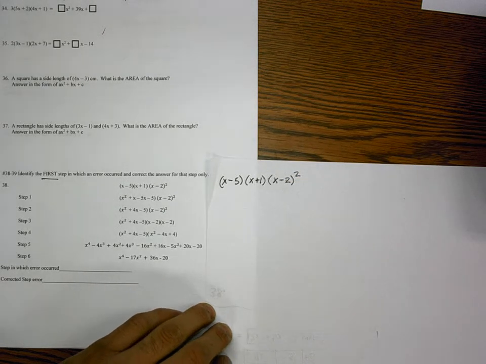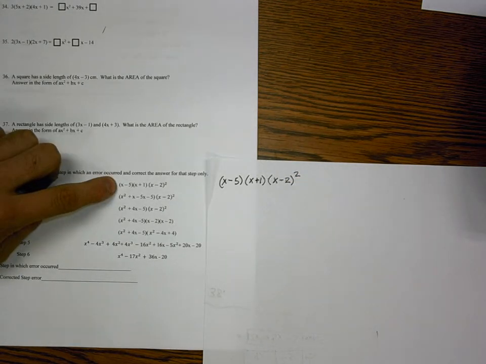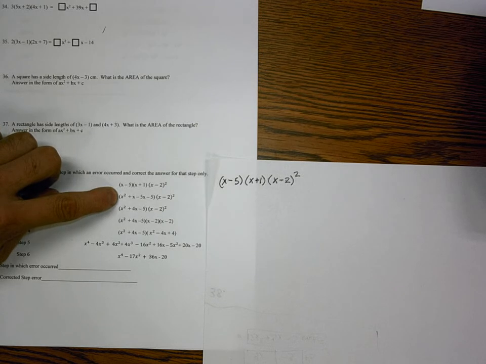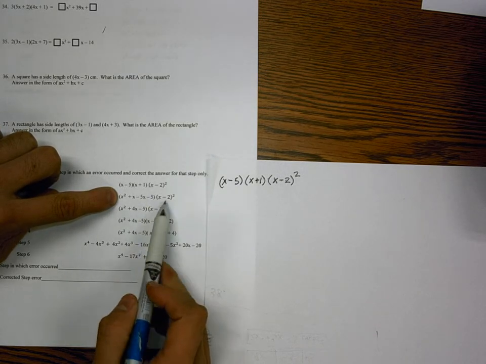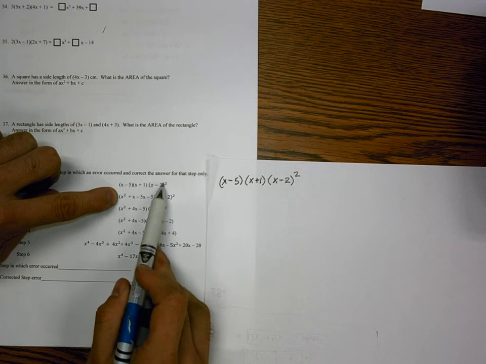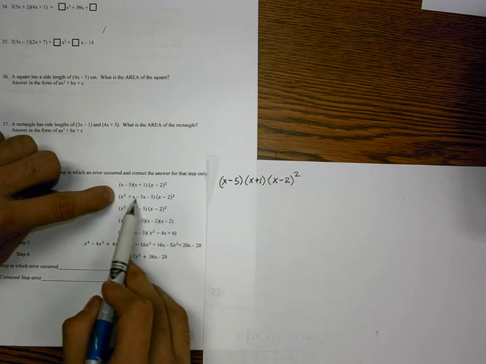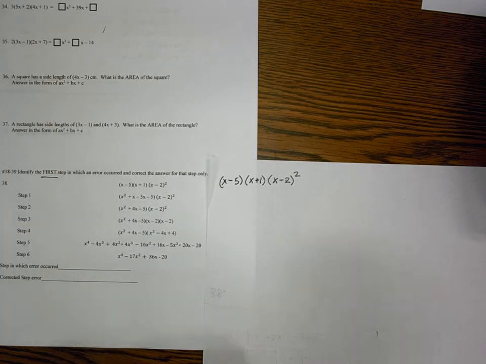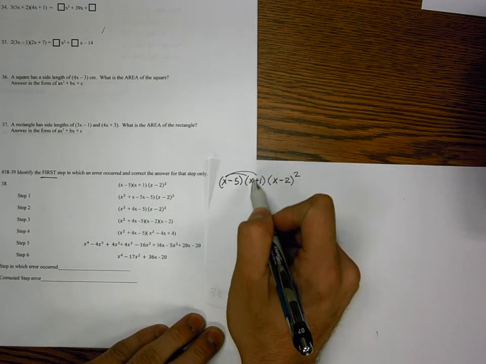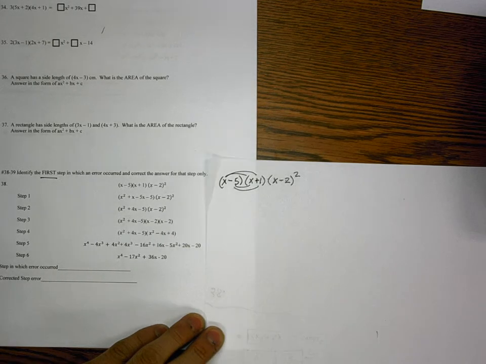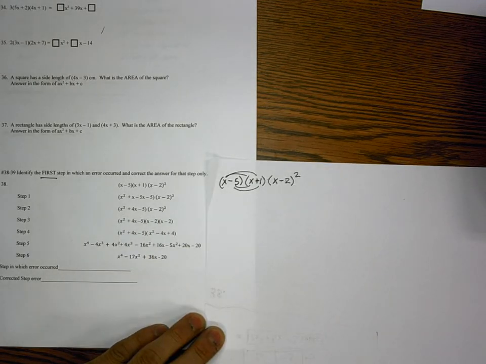Okay. So then we see what they did. What did they do in the first step? Well, this x minus 2 squared was the same, so there's no error there, they just moved it down. But it seems like they multiplied these two together. So it looks like they distributed, because they end up with 4 terms right there. They didn't use an area model. So let's copy them and see what we get.